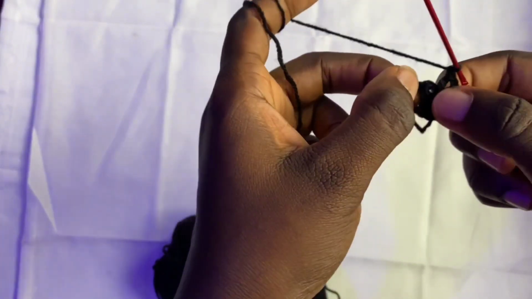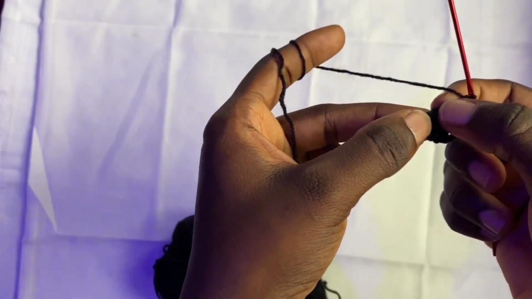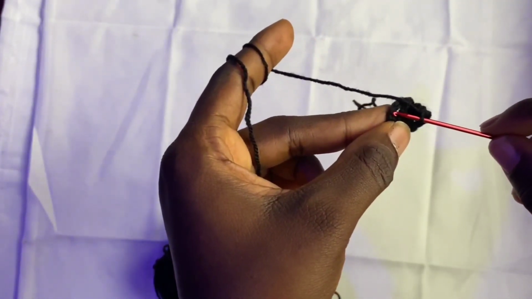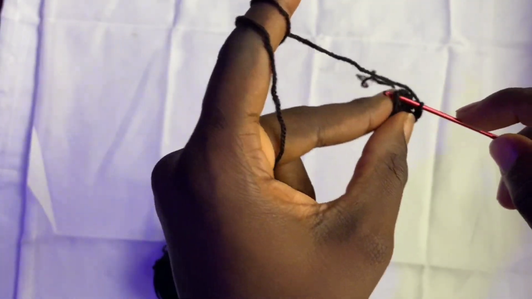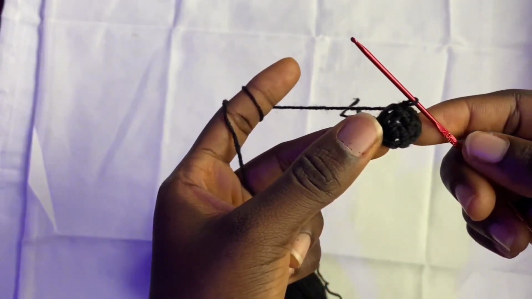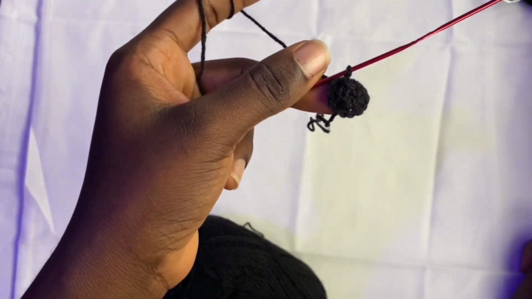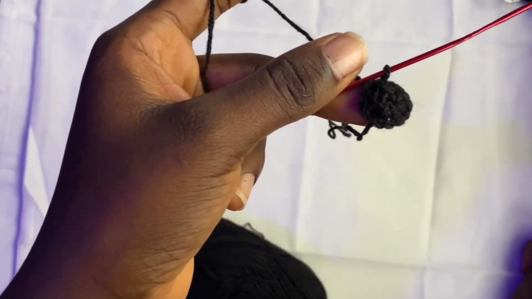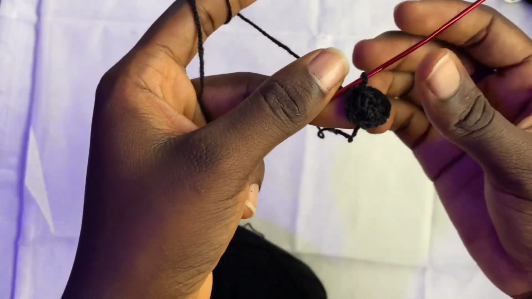So now what you are going to do is to chain 1, count to the 3rd chain space, so 1, 2, 3, somewhere here, and then slip stitch to join. Okay, insert, pull through. Okay, you should have something like this. That's the base. So the next is to create chain spaces, which we will be working the flower motif detail with.